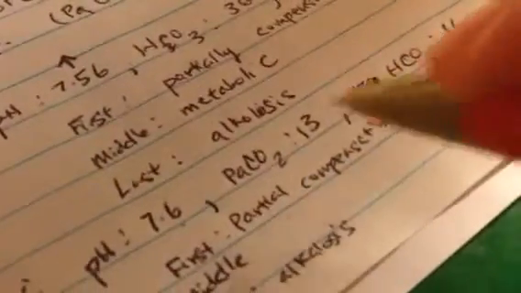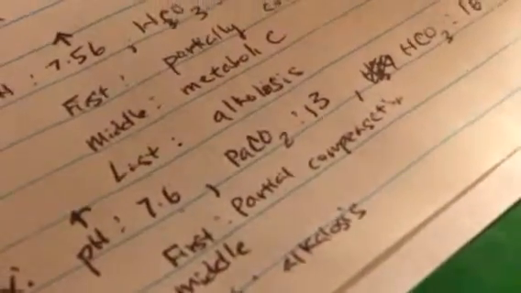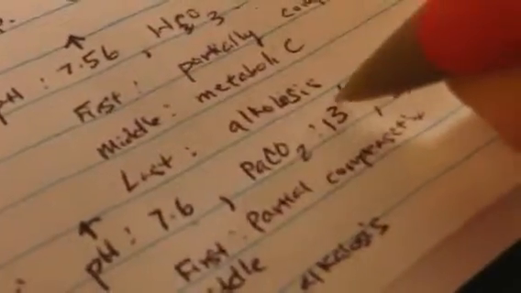Okay, so now let's take a look in more detail and compare the pH to the PaCO2, and again the pH to the bicarb. We know the pH is increased, and we know the PaCO2 is decreased. Now the bicarb is also decreased.